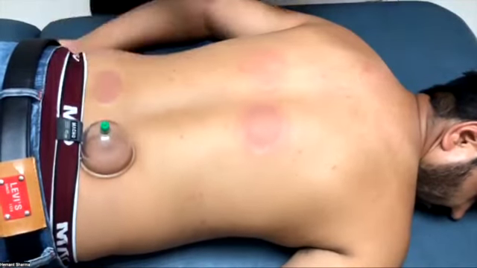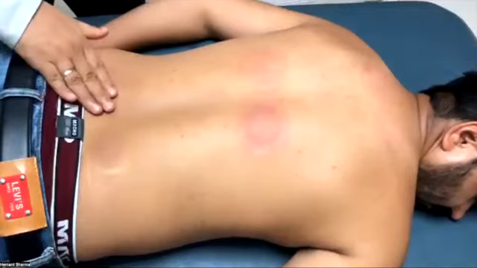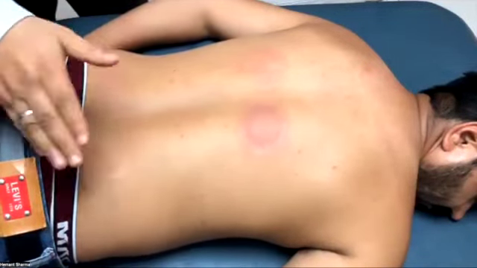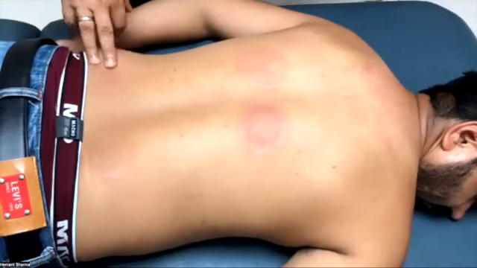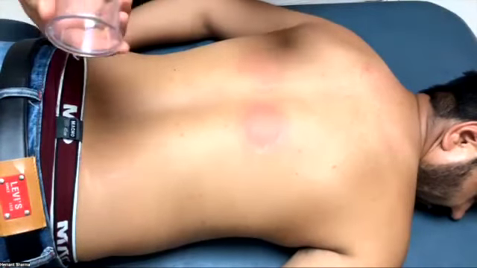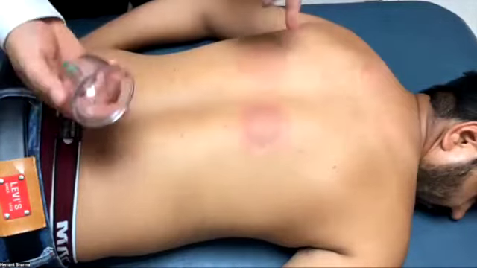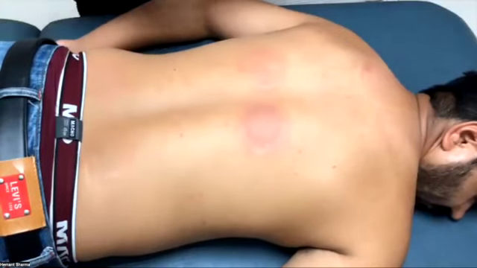So now if I'm removing this cup, you can see there is no pain at all, but this part has become red because there is increased blood circulation, and there is no harm from this cupping. It is a very simple method.